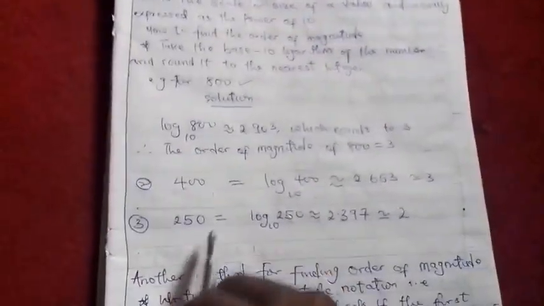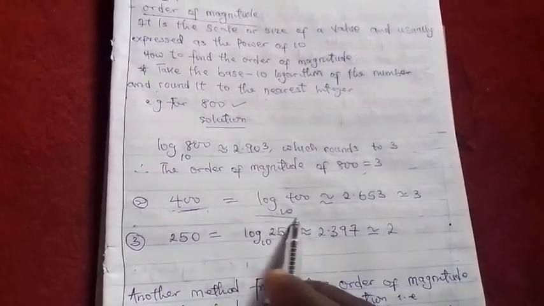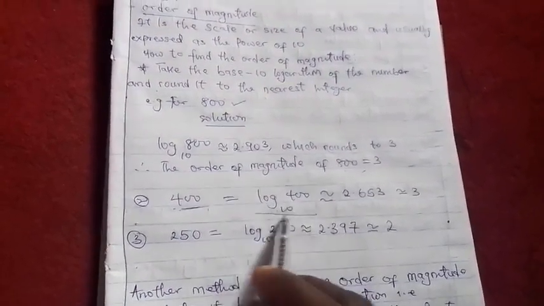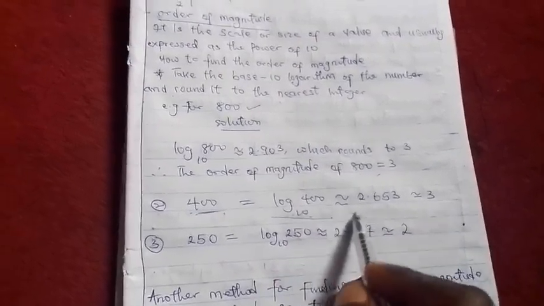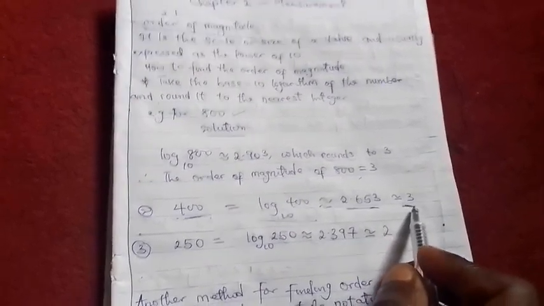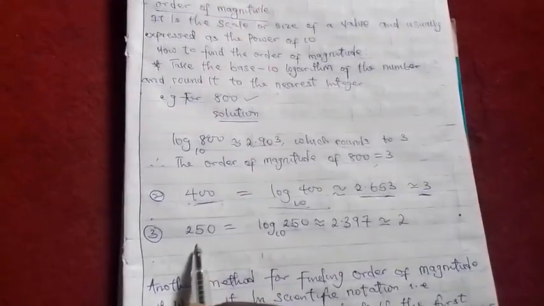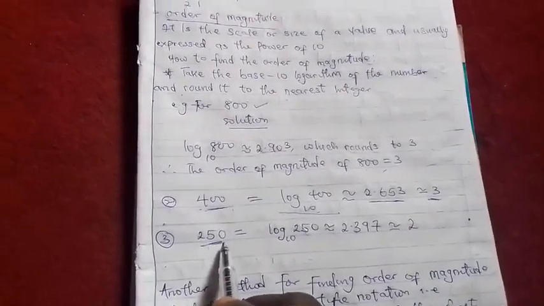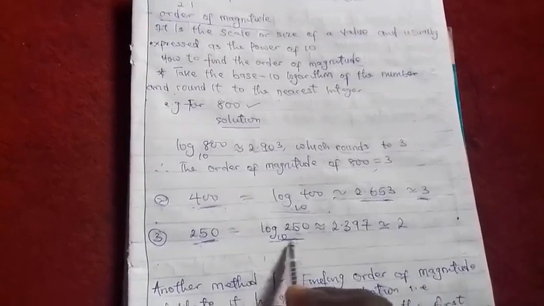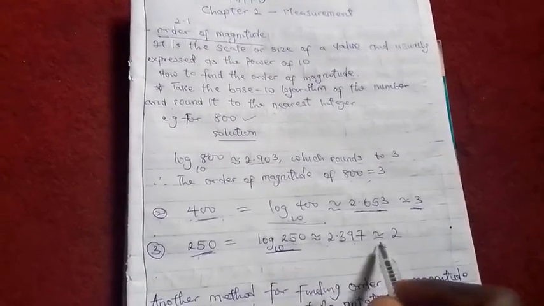Now, 400. How do we find the order of magnitude of 400? So take that 400 to base 10. The logarithm of that 400, find it in base 10. And roughly what do you get? You get 2.653, which is approximately 3. So it means the order of magnitude of 400 is 3. Now 250, what's the order of magnitude of 250? You find the logarithm to base 10 of 250, and you have 2.397, which is approximately 2. So it means the order of magnitude of 250 is 2.